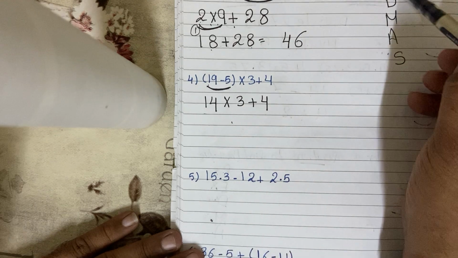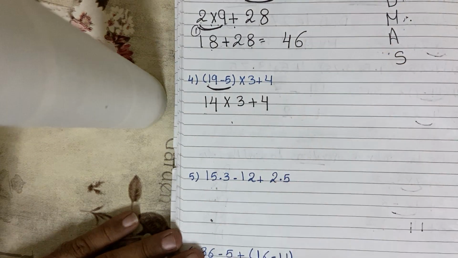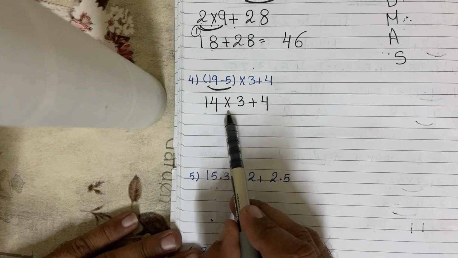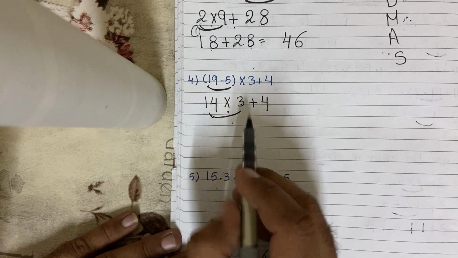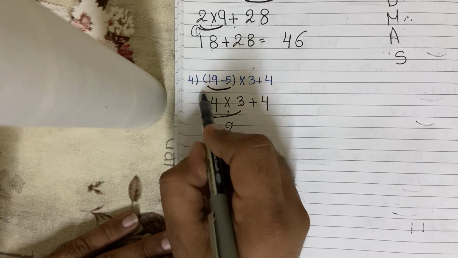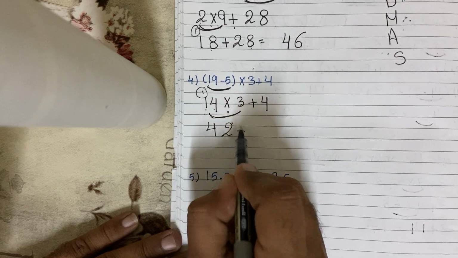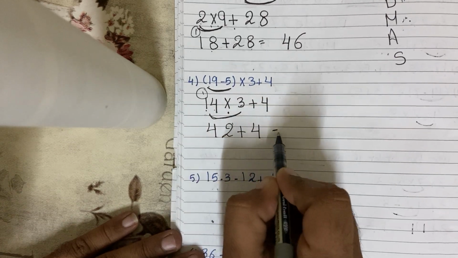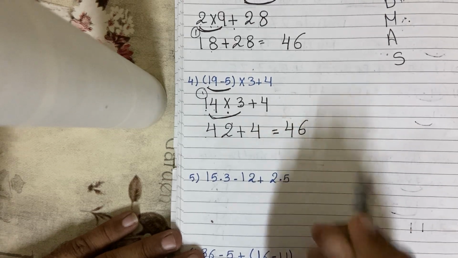No. After the power, divide or multiply. Here we have multiply, so you have to finish it first. 3 by 4 is 12, 2 and carry up 1. 3 by 1, 3, and I have 1, 4. Plus 4. 42 plus 4 is 46.